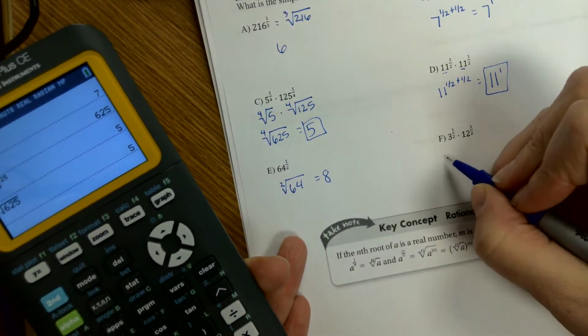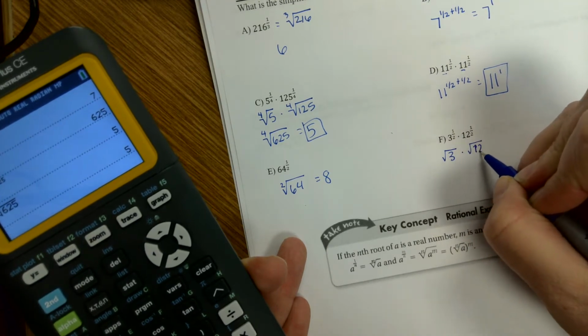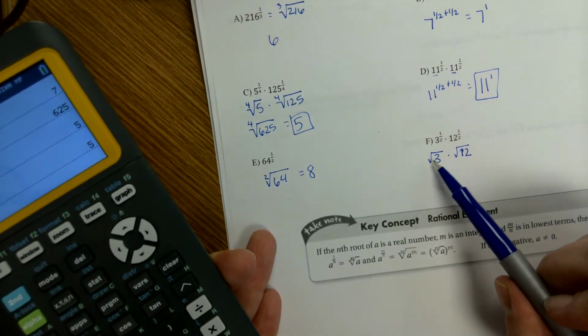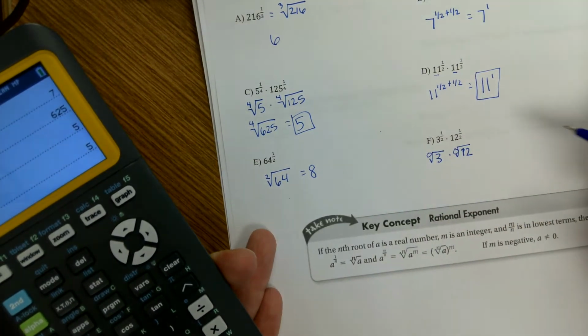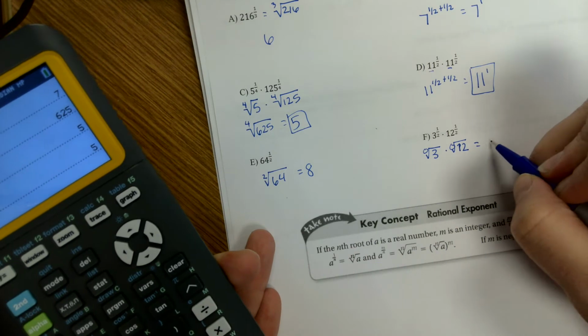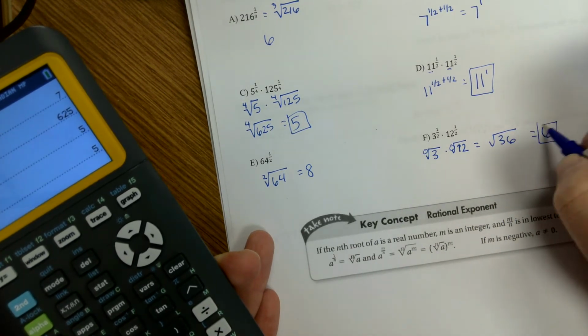These bases are not the same, but both of these have the indexes the same. So I can rewrite these as the square root. And because both of these are square roots, because there's no number here, there could be a 2 there, I can multiply those together. Square root of 36, which is 6.